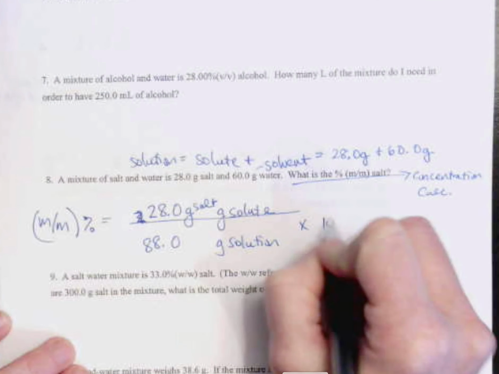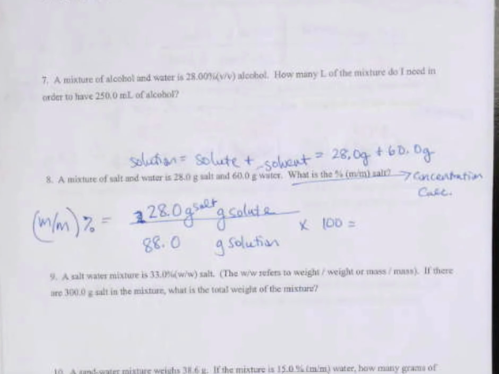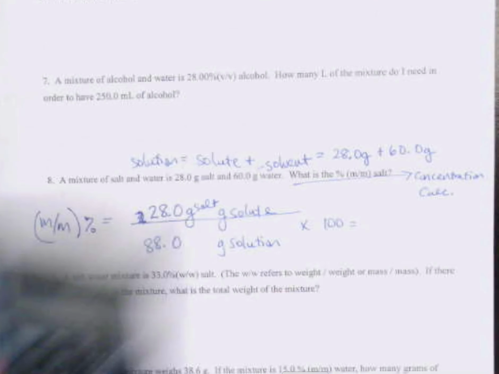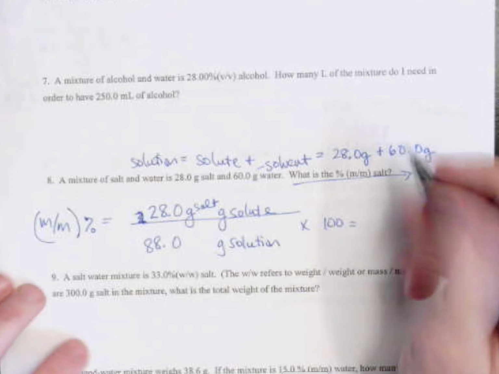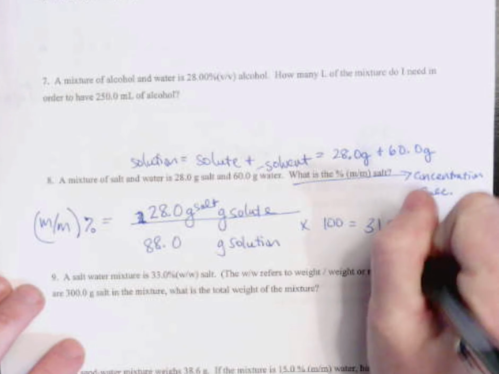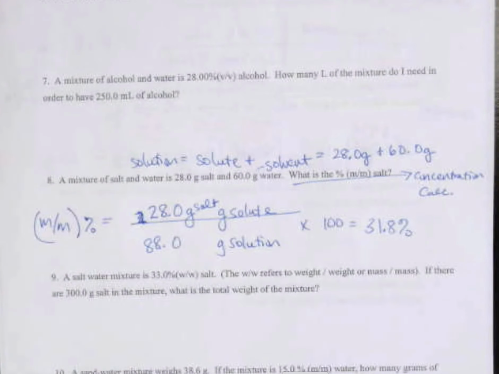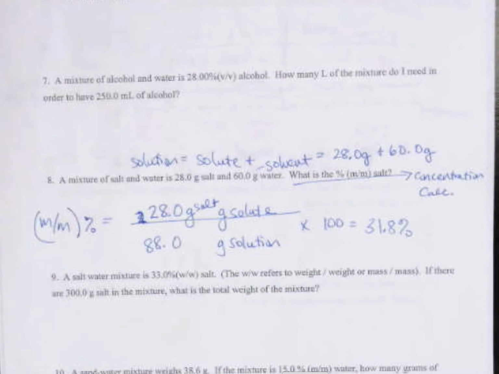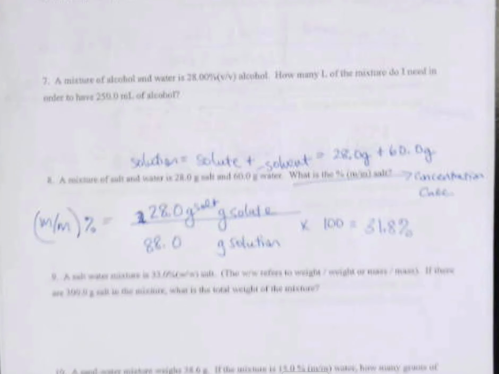And then you multiply that all times 100. So you end up 28 divided by 88 times 100. So I end up with 31.8. I'm going to use 3 sig figs. And the units on this, there are no units because our grams cancel out, but you can put percent since it is a percent concentration.